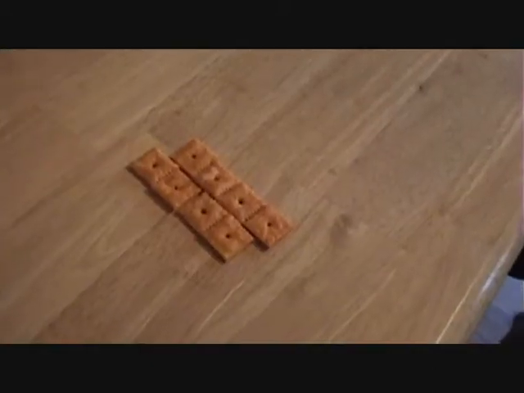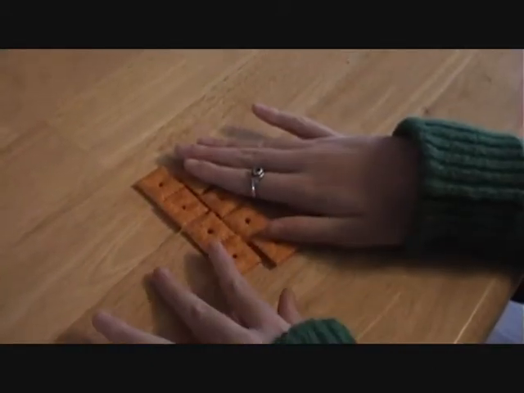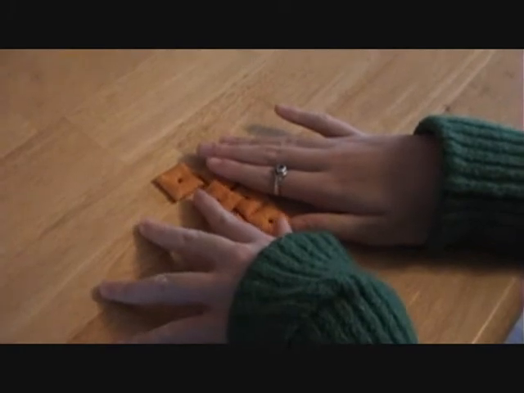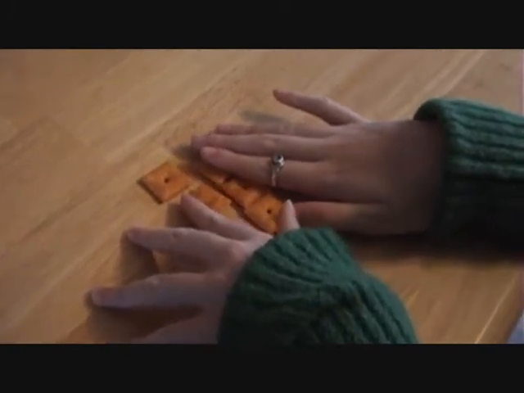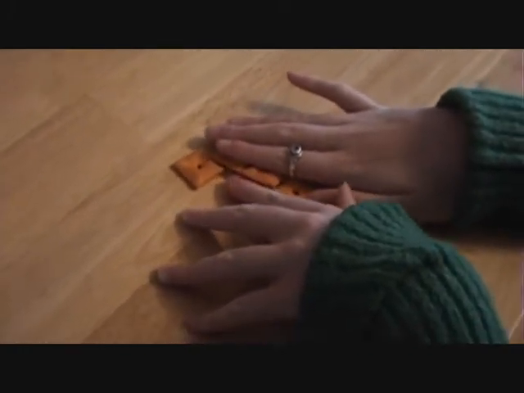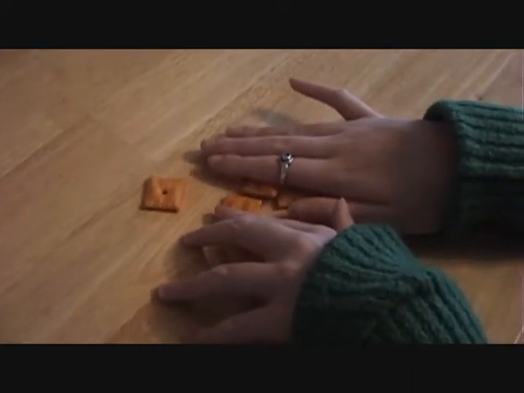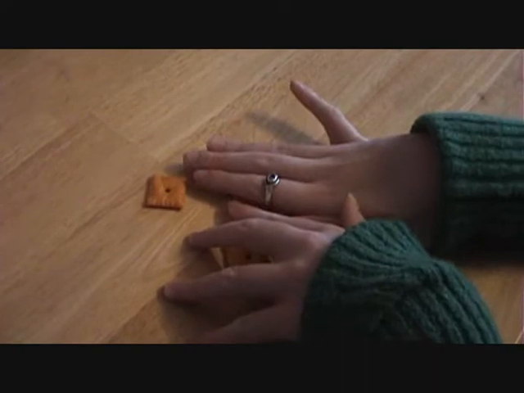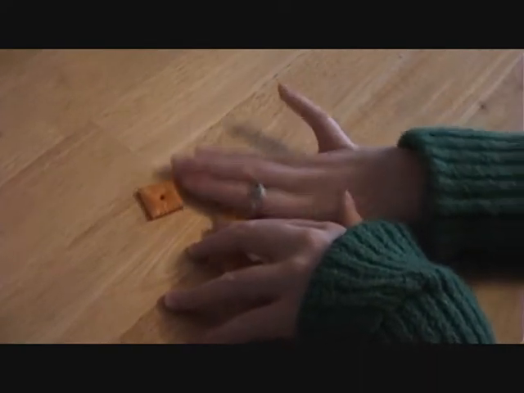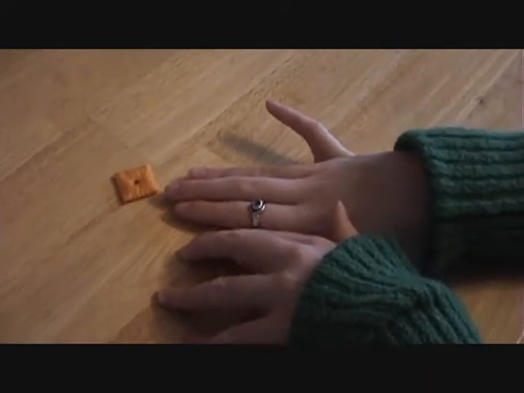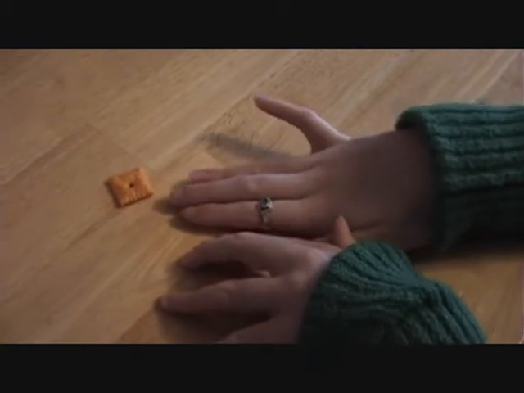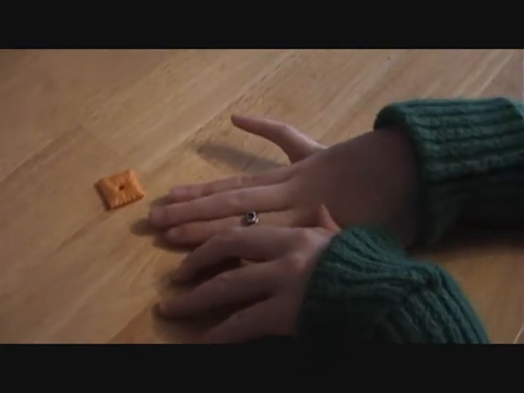So now what I'm going to do is show you what happens when two plates grind past each other. Earthquakes!